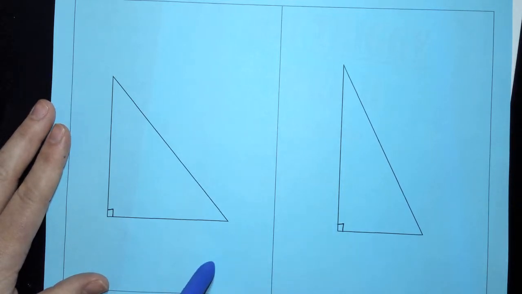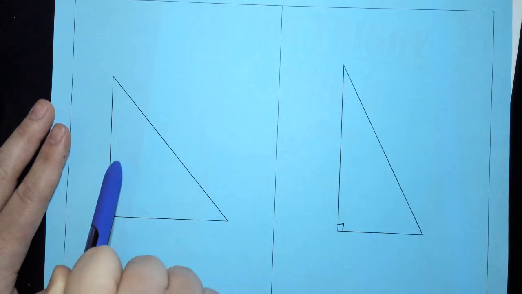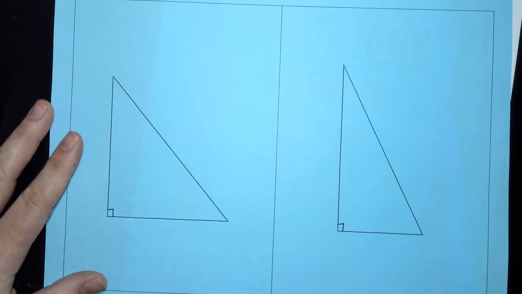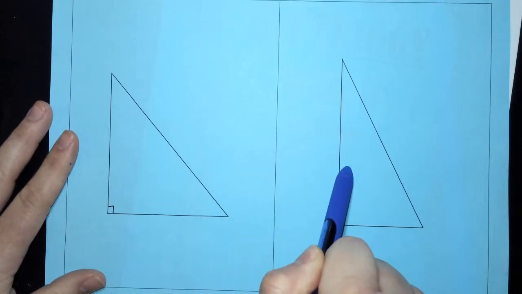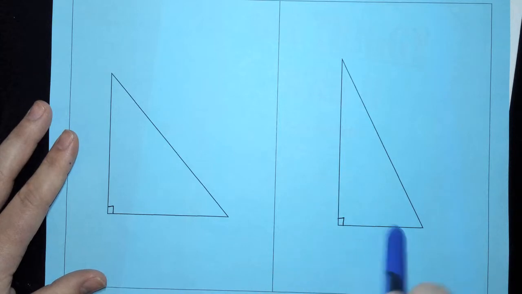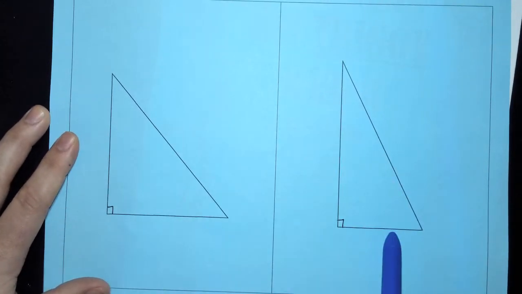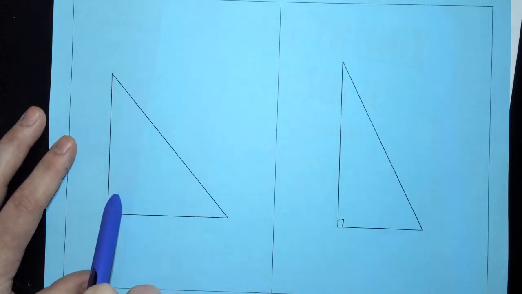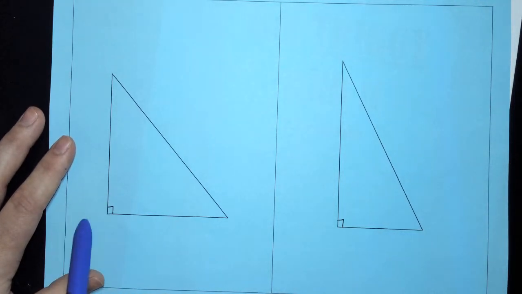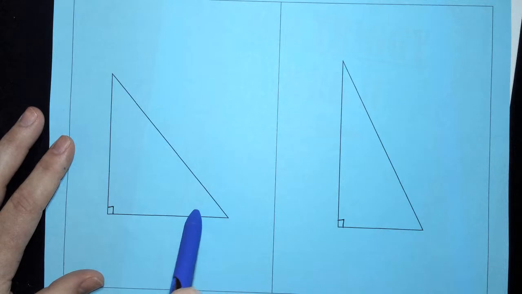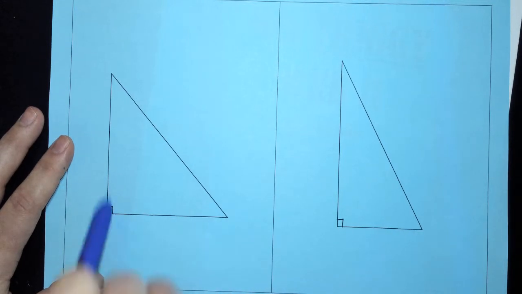How do we know? Ashanti? Because on the right side, the two lines are too long. Okay, so this line is longer than this line? Yes. What about this one? Those are kind of the same. Are these the same? Yes.